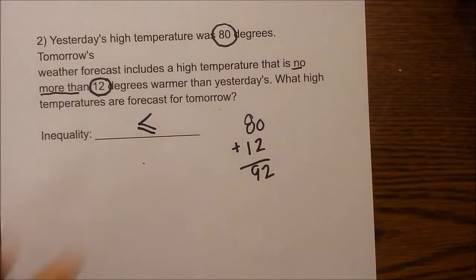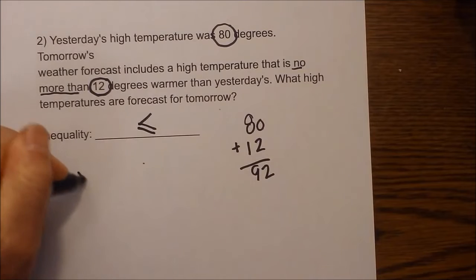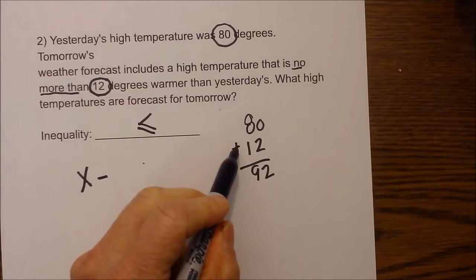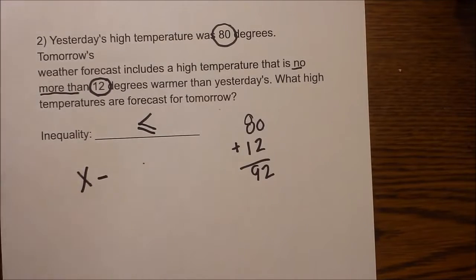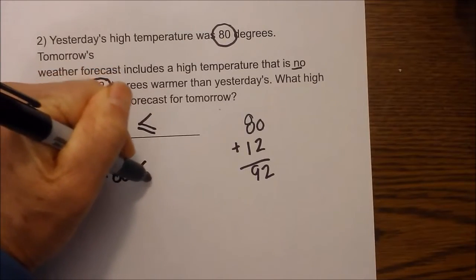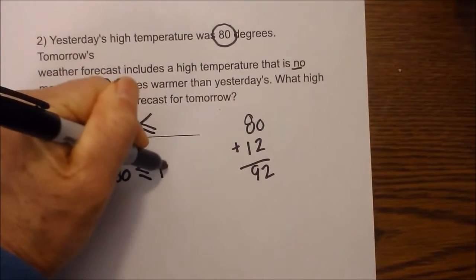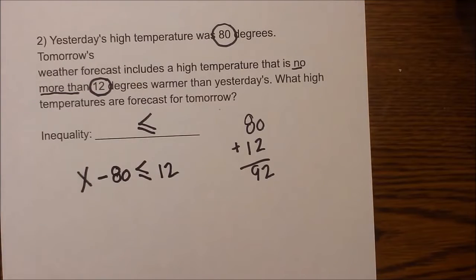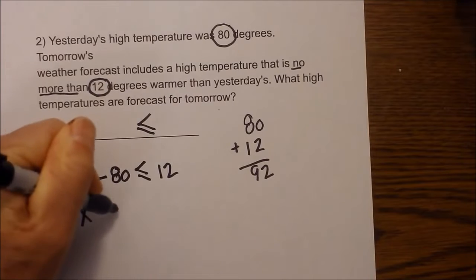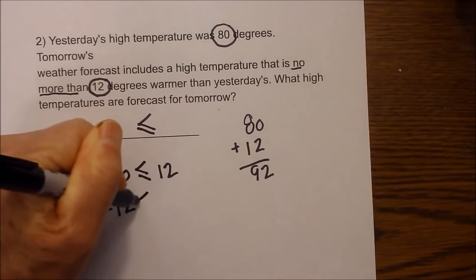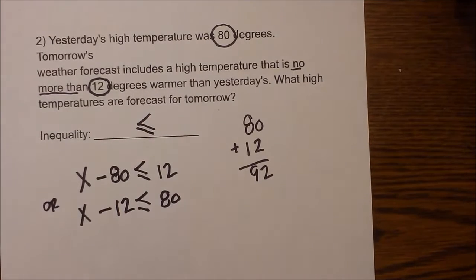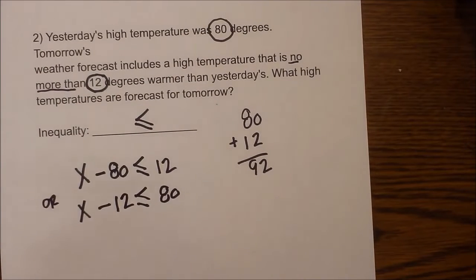Okay. So now I need to go ahead and write this out. I'm going to start with X, put in the inverse operation, which is addition. So I'm going to use subtraction. Use the numbers. I'll write 80 first, put in the inequality sign, and then write the other number on the other side. And then, or do X minus 12 less than or equal to 80.